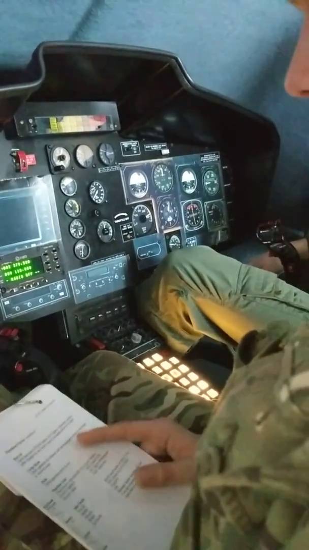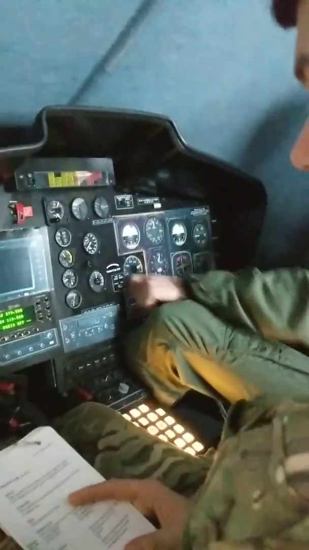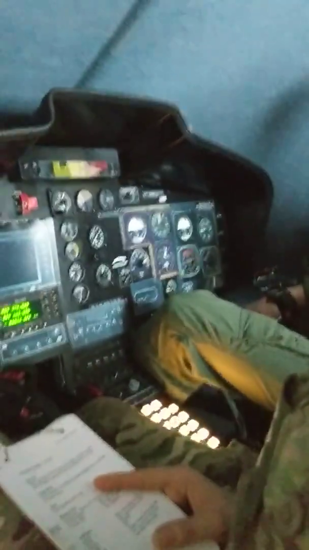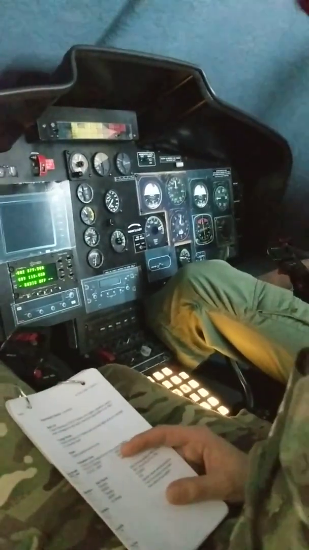Okay. Cargo hook, check operation of releases and warning lights prior to carriage of external loads. We're not doing that. Hoist, check operation prior to use. Not doing that. Flotation gear, check before departure of over-water flights. Not doing that, right? Yeah.